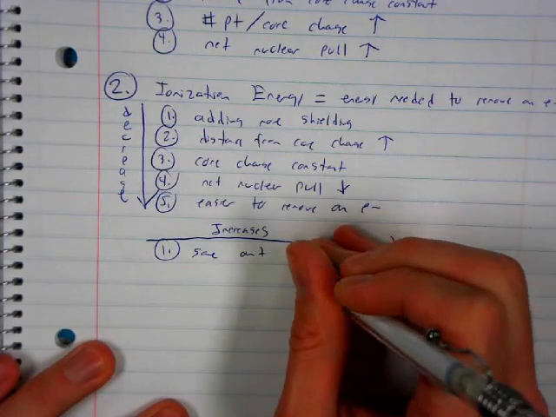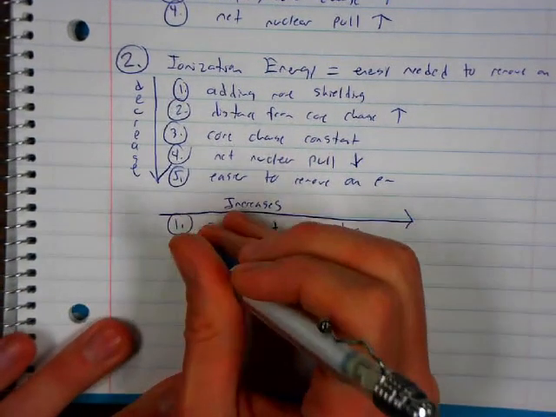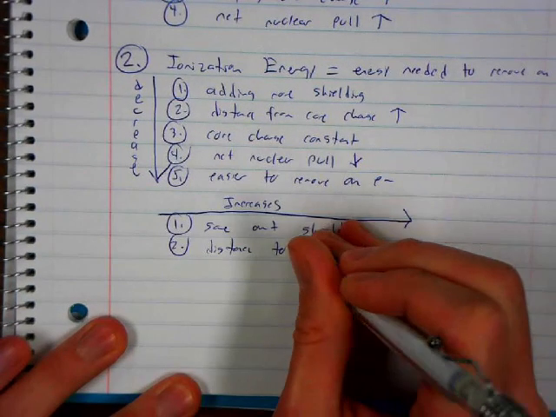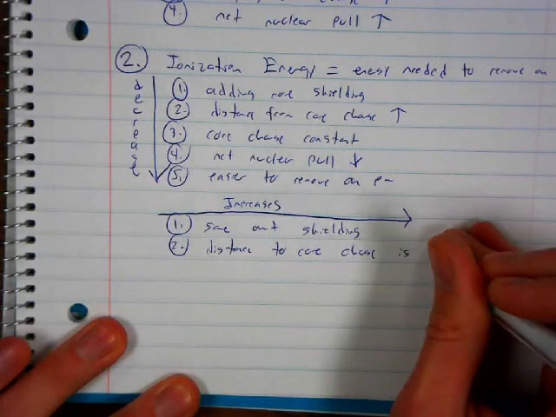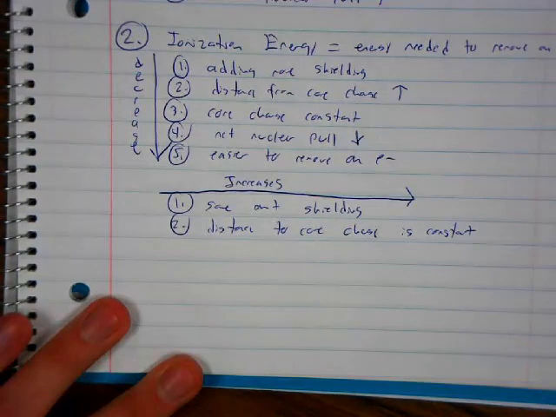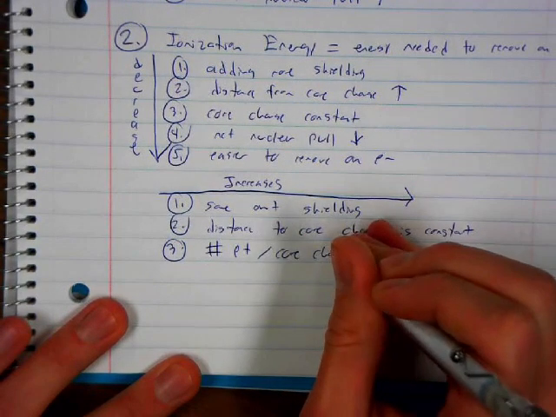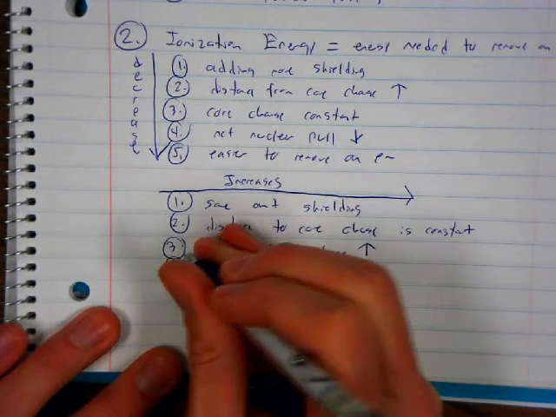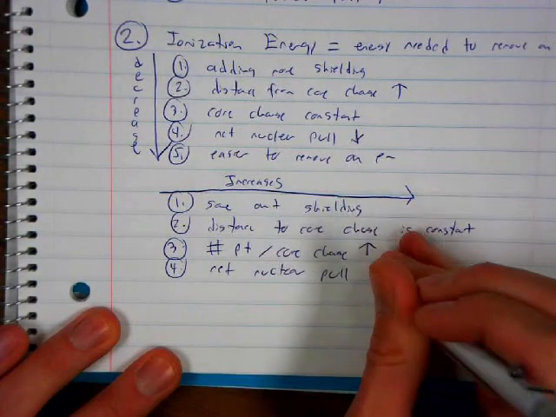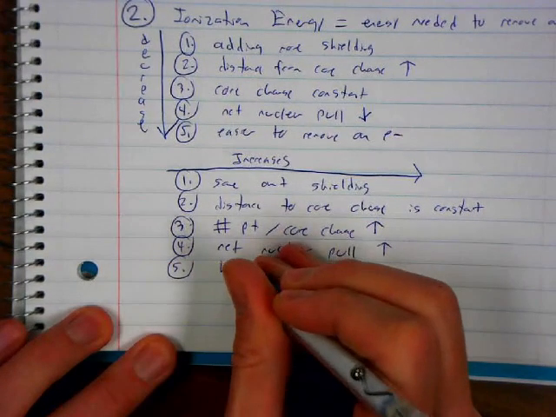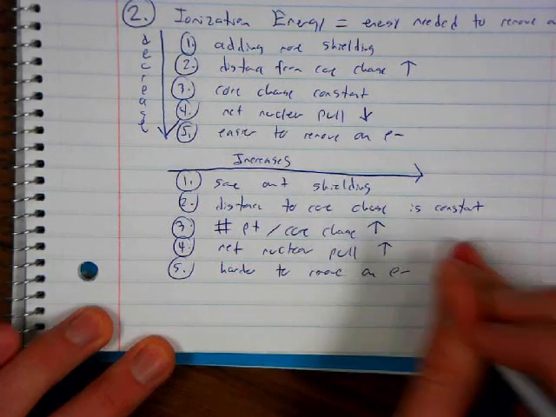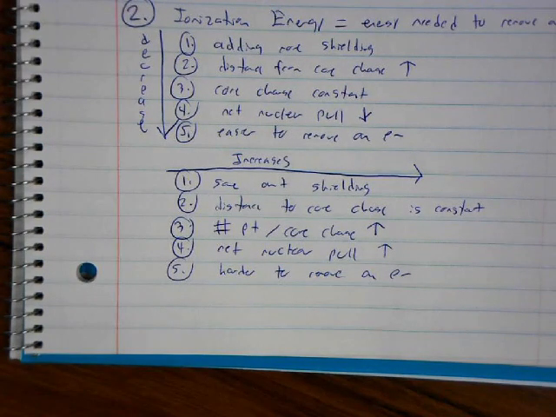As I move across the periodic table, what happens to my ionization energy? It increases. Because as I move across, same amount of shielding, therefore my distance to the core charge is constant. As I'm moving across the table, my number of protons or core charge is increasing. Therefore, my net nuclear pull is increasing. So it is harder to remove an electron. How much would it take to get an electron away from fluorine?